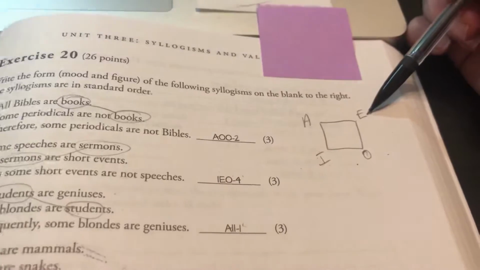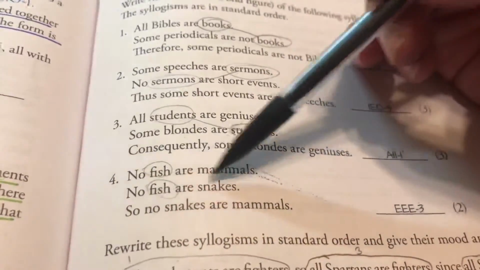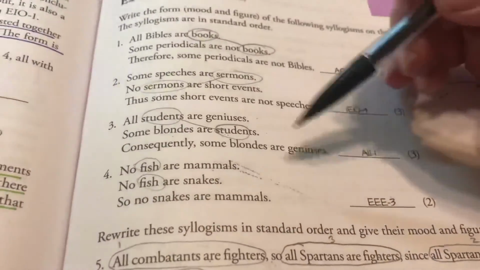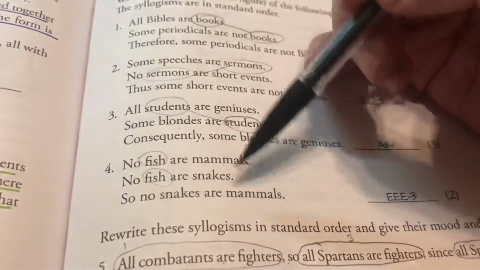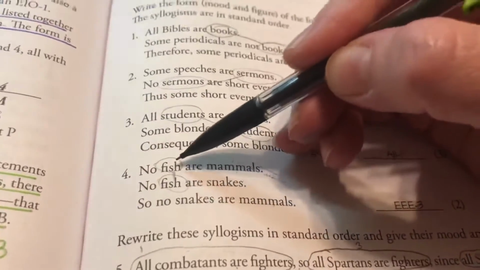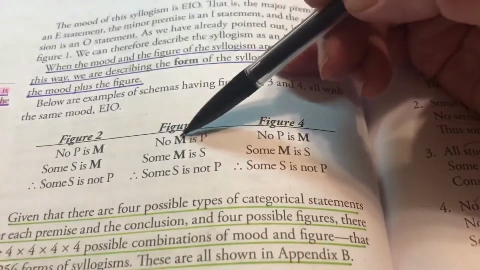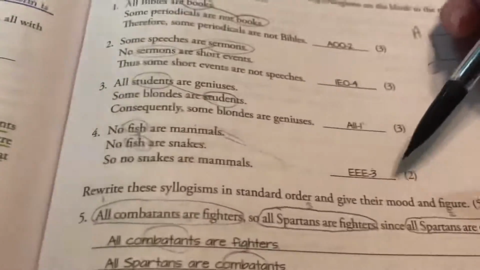Fourth one, E. Your E statement is your No S is P. No fish or mammals, no fish or snakes, no snakes or mammals. Those are all the same pattern. That's an E statement. Again, we have minor and major, snakes and mammals. Fish is my third term. They're both in the first position, so that matches up with here. Both middles are in the first position, so figure 3.